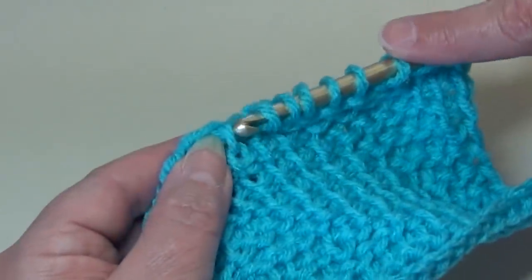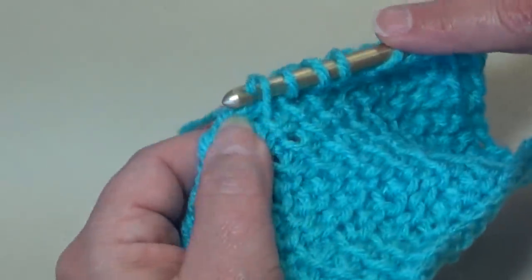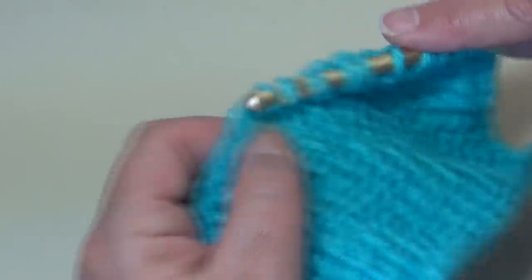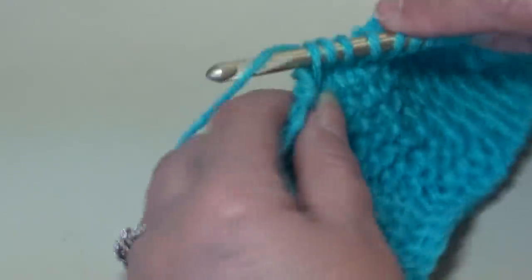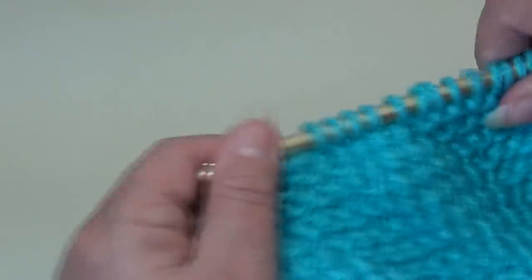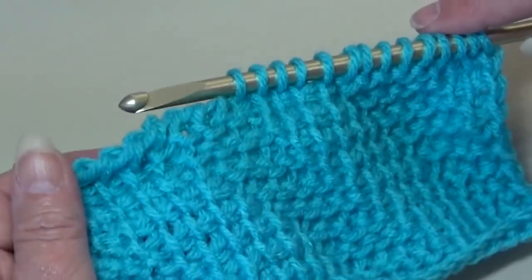1, 2, 3, 4, and 5. And that is the end of the repeat.